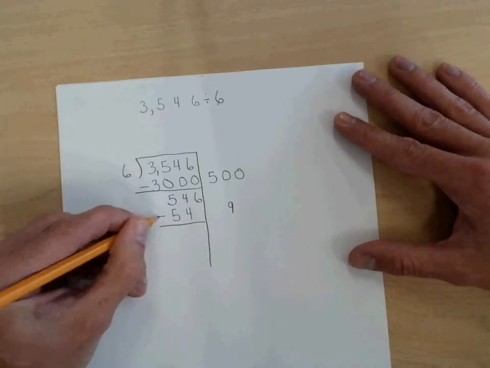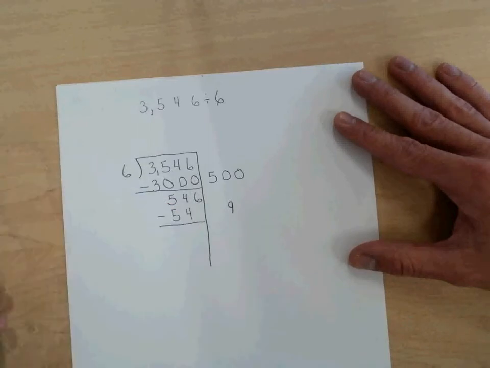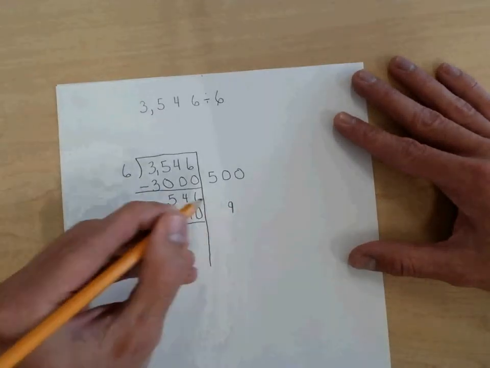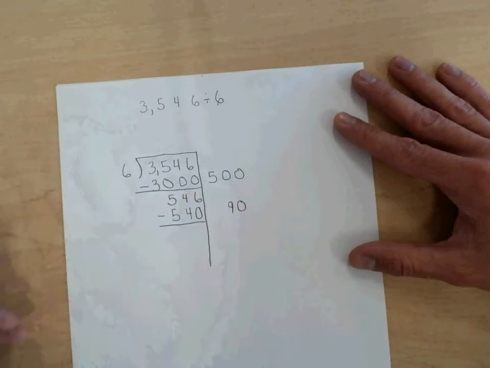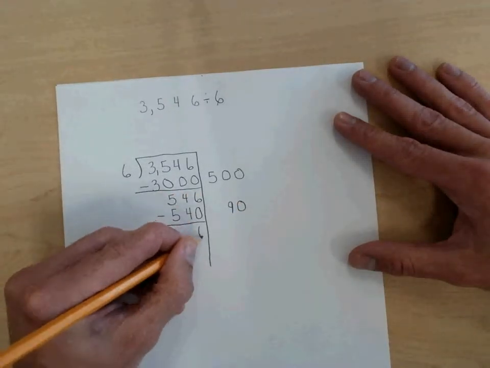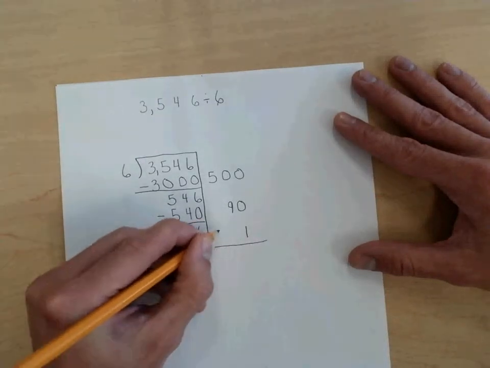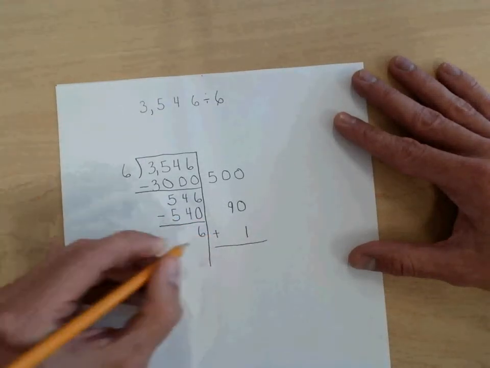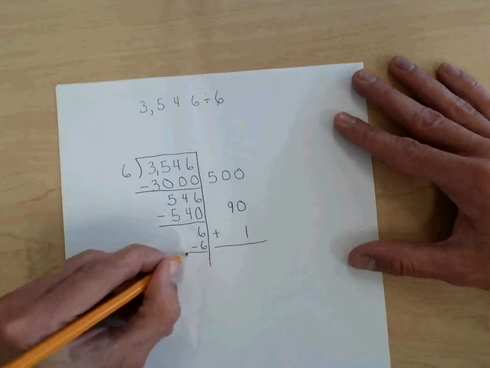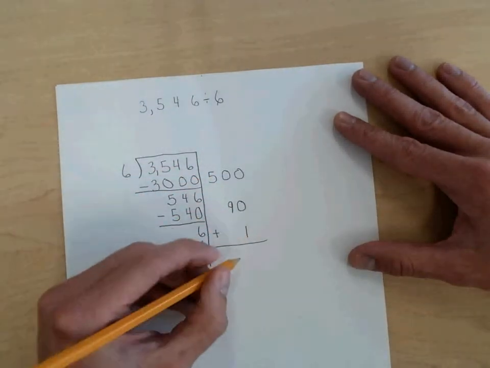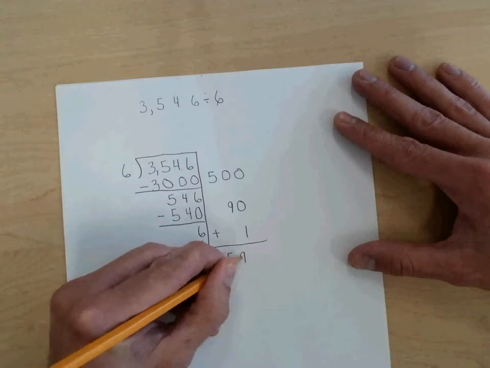I can subtract that, but look at this, there's a 0 there. So I need to add a 0, and I need to make this 9 10 times bigger, so I'm going to add a 0 there. So I'm going to subtract, that equals 6. How many times does 6 go into 6? It goes in there 1 time. Then what I need to do is go ahead and add this up. 500 plus 90 plus 1 equals 591.